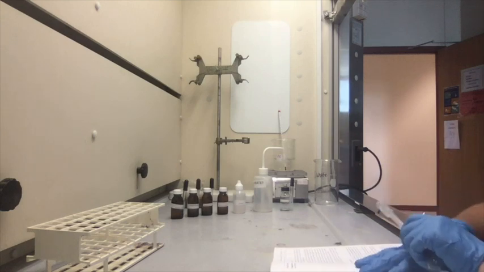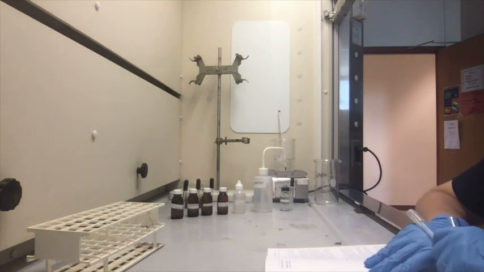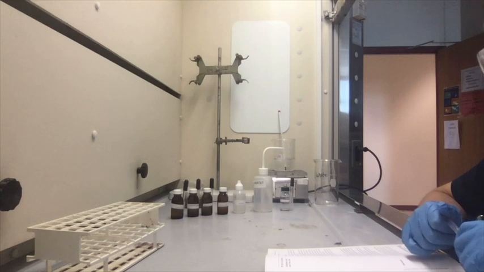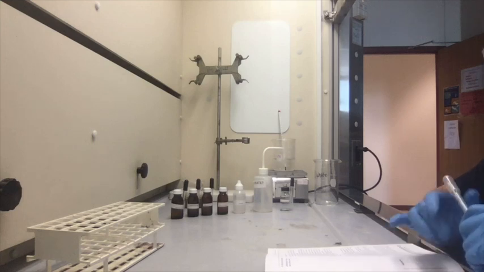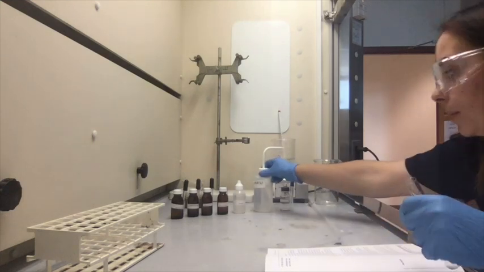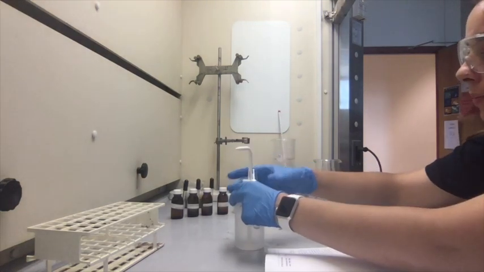Started experiment 27, properties of carboxylic acids and esters. We're going to do the characteristics of acetic acid. So the first step is place into a clean dry test tube 2 mL of water and 10 drops of glacial acetic acid. So I'm going to use distilled water.